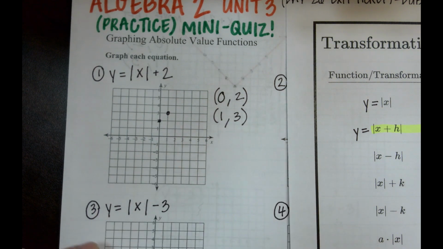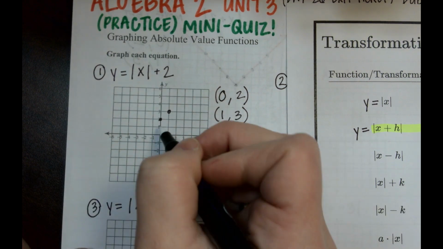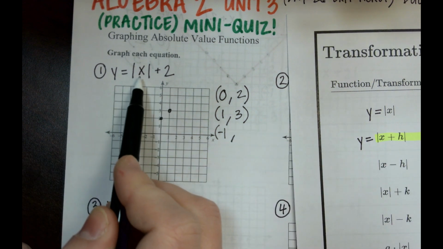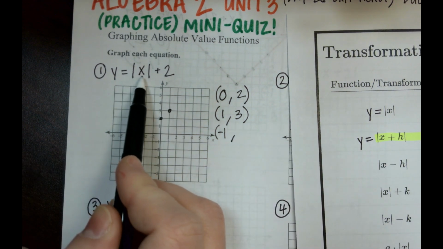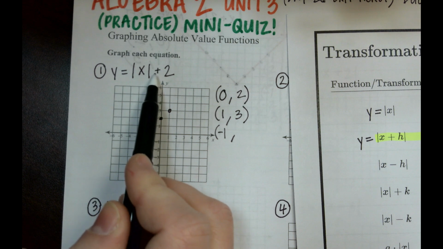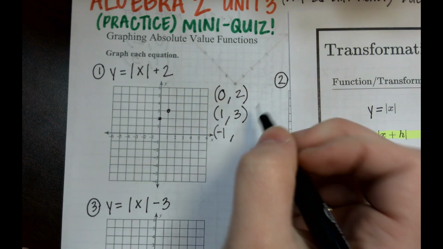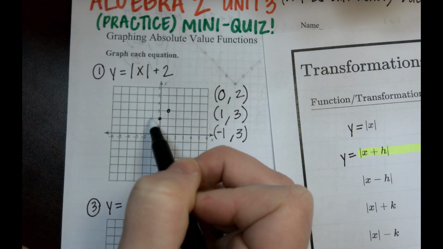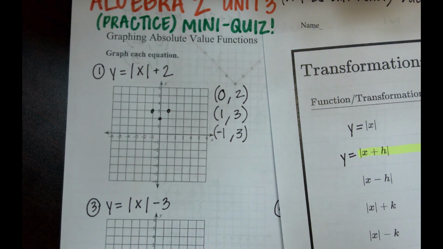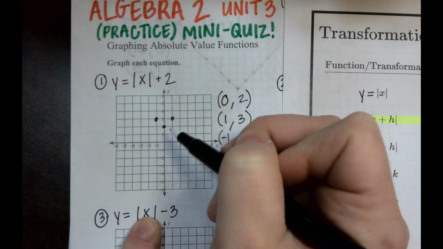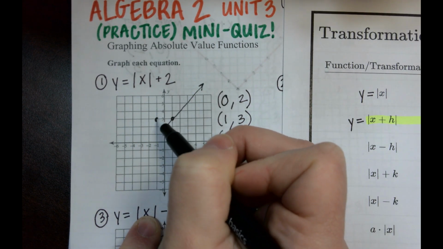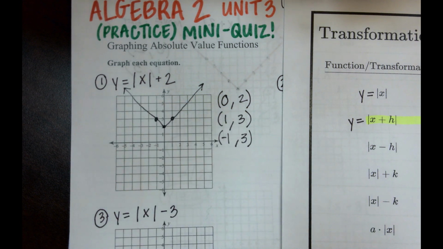Okay, what's another point we could plot for this one? -1. So the absolute value of -1 is what? 1, and 1 plus 2 is 3. So I go over -1 and up 3. And that's all you need to make a graph. From here, I can go this way and this way. And that would be your graph.